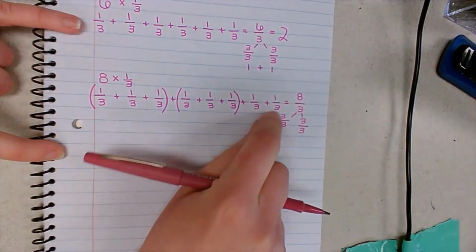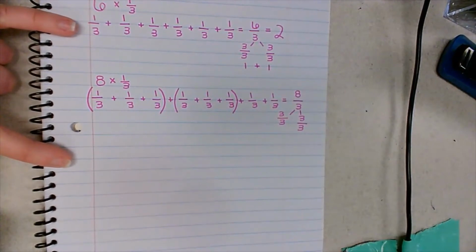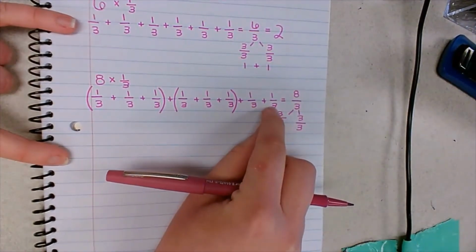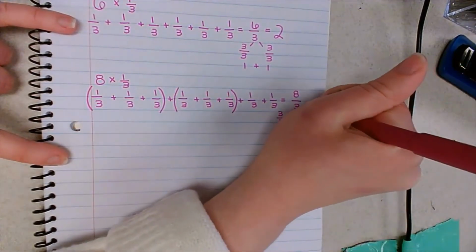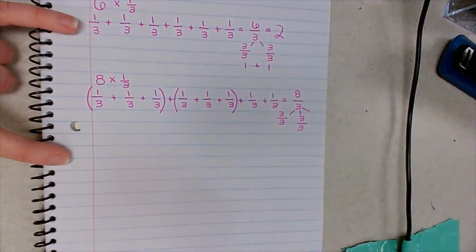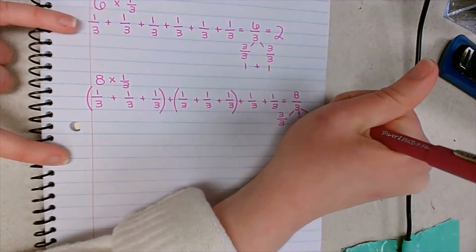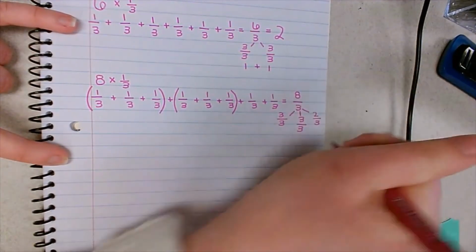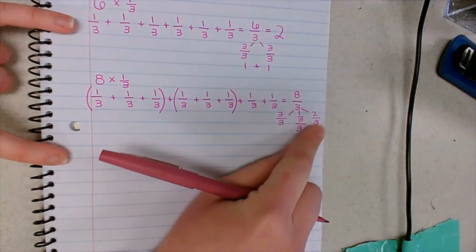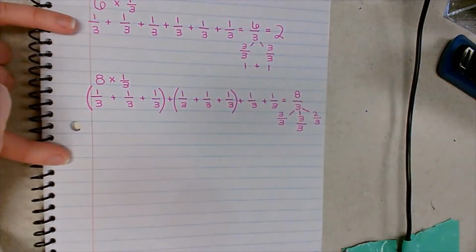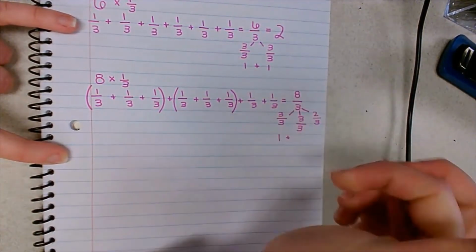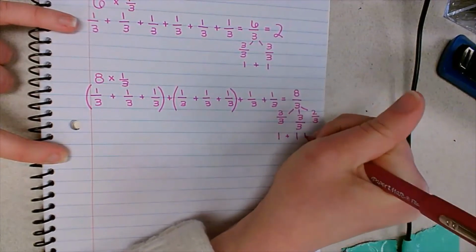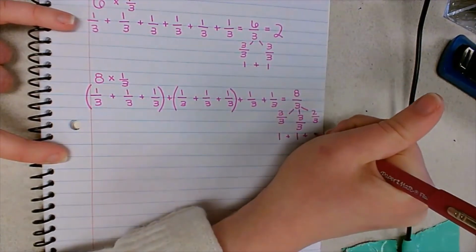And I still have leftover thirds. I don't have enough to group off into 1 whole. I only have 1/3, 2/3. So now I'm going to decompose 3 ways for each of my thirds and my leftover fraction. So now my mixed number is going to have 1 whole plus 1 whole plus an additional 2 thirds.